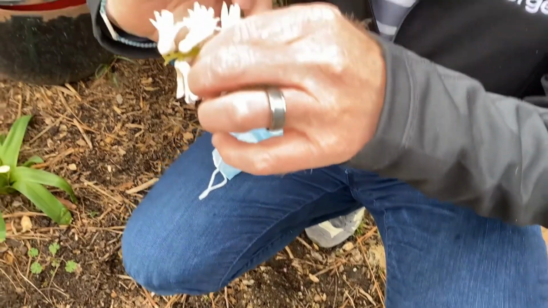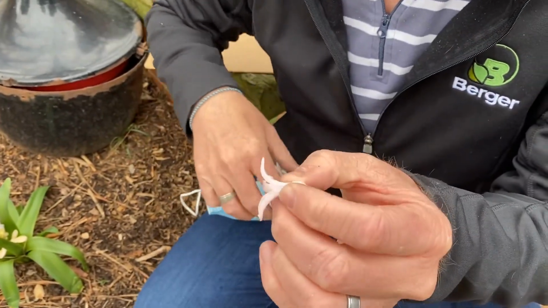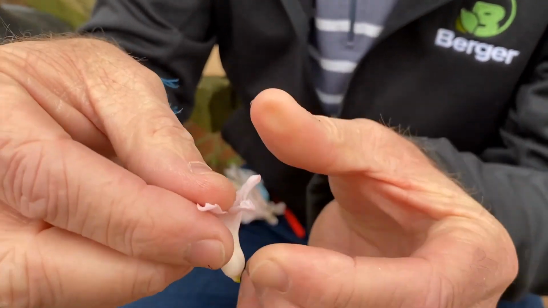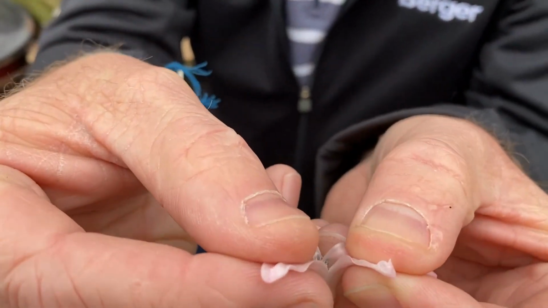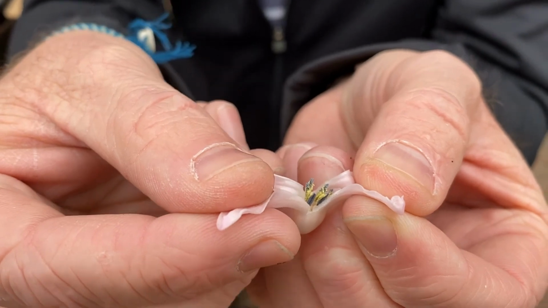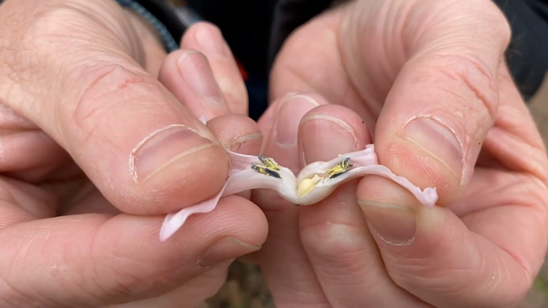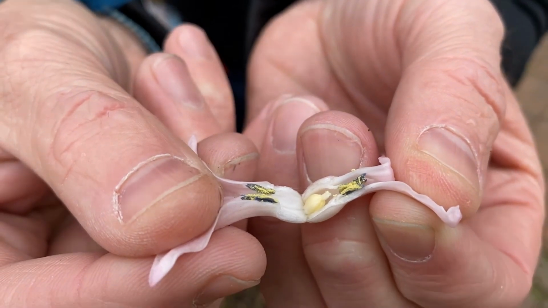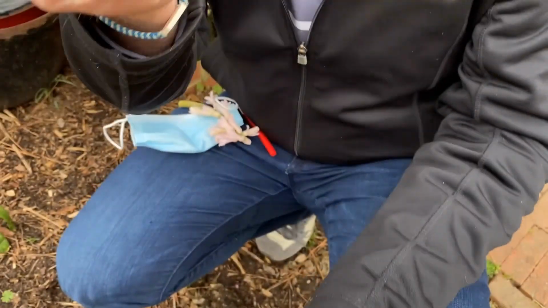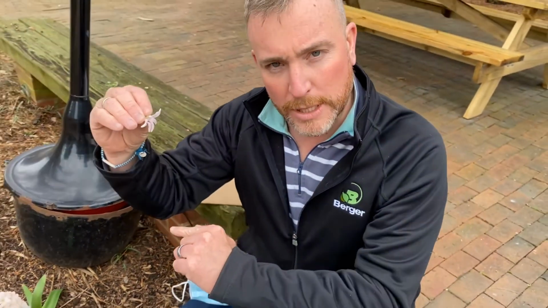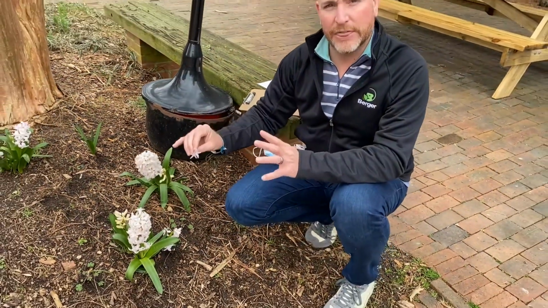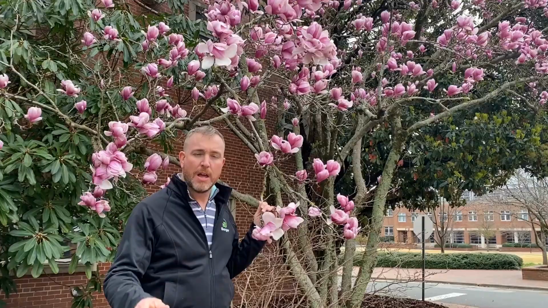And I want you to look at the petals on the outside, the corolla. The corolla petals are fused so that when I do this, it tears them. See it tearing? And then it exposes the pistil, the stamens, and the ovary on the inside. So corolla, super fragrant, raceme inflorescence, only about 8 inches tall, Hyacinthus orientalis.